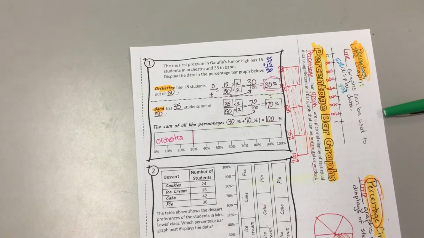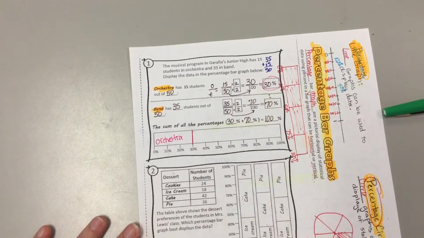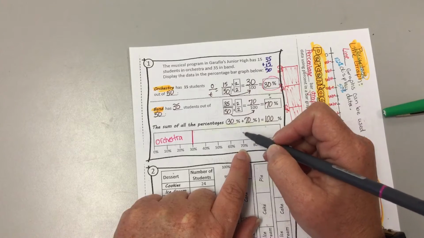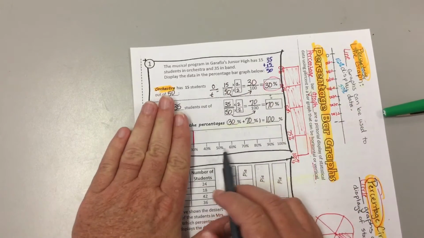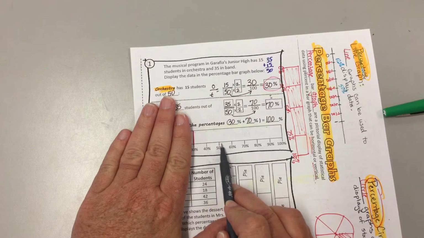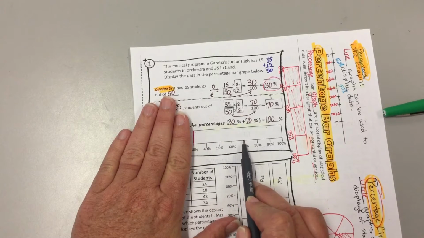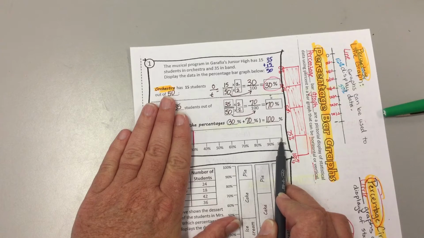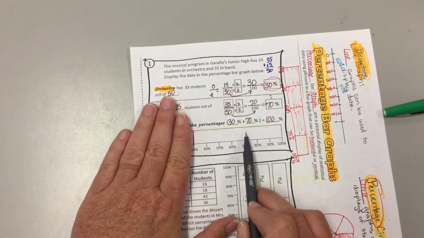All right, now the next thing is I've got band is 70%. Well, I don't just find 70 and draw a line, because that's not 70%, because I started from here. I'm going to go 10, 20, 30, 40, 50, 60, 70. Does everybody see how I did that? I don't just find 70 and draw a line.